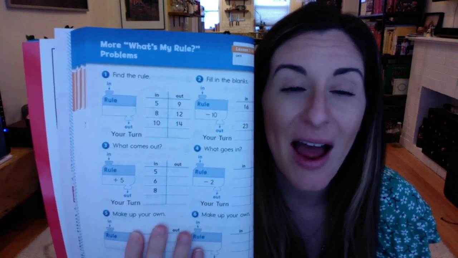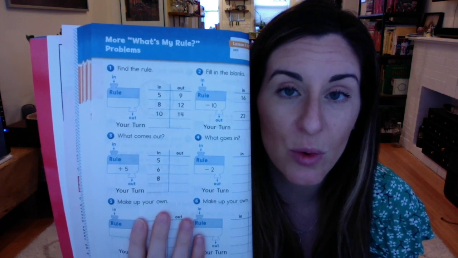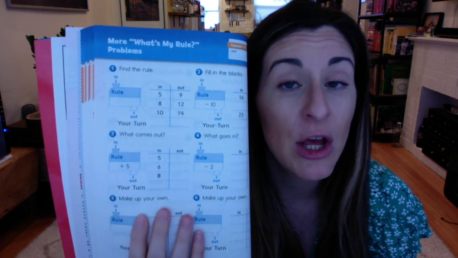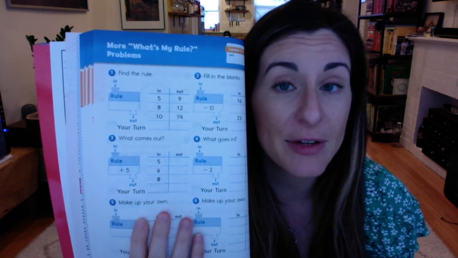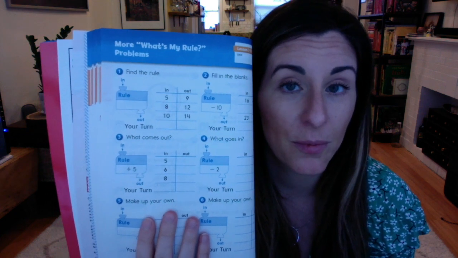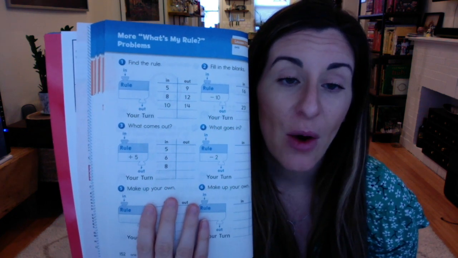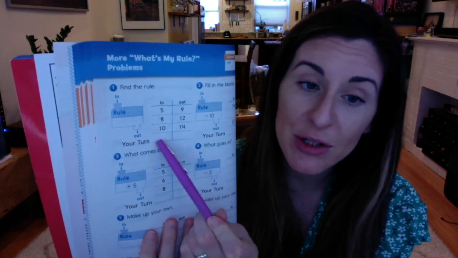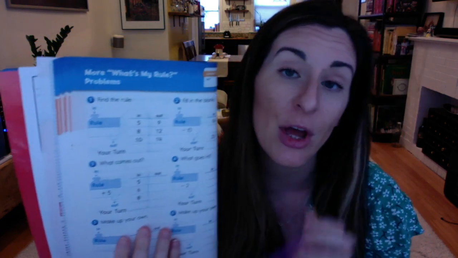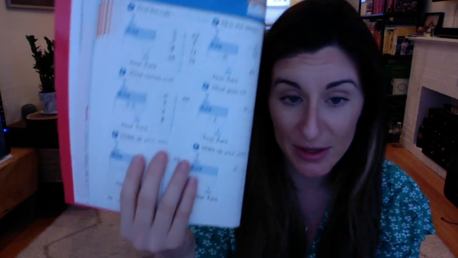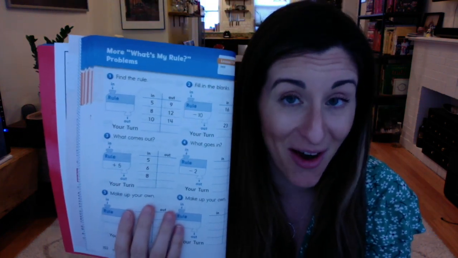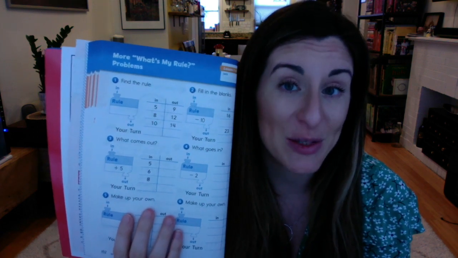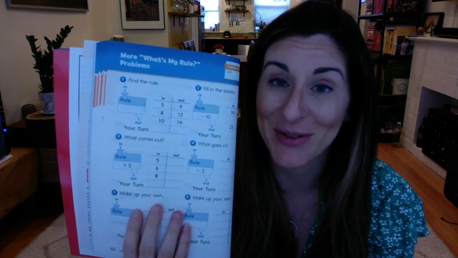Let's get started. Number 1 says, find the rule. If 5 goes in and 9 comes out, what is the rule? I'm going to let you figure that out on your own. You know how to count up from 5 to 9 to figure that out. After you figure out what the rule is, you get to fill this in down here. Now, you are going to be showing me this math journal page on Seesaw after we're done here. So I expect you to do the answers and answer them correctly.